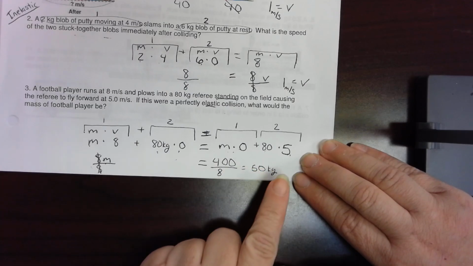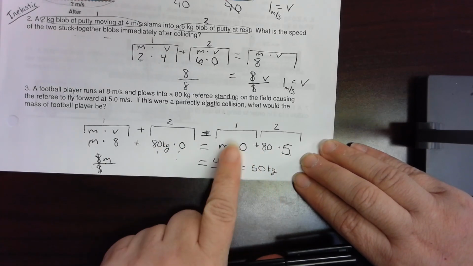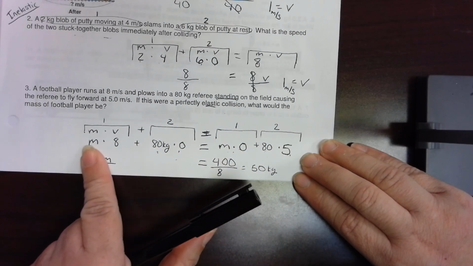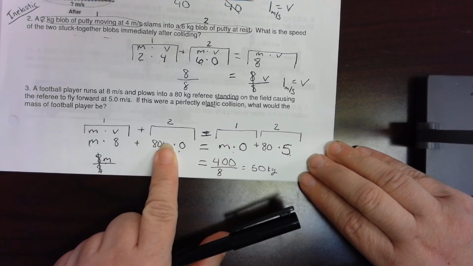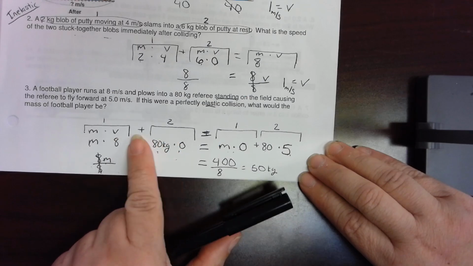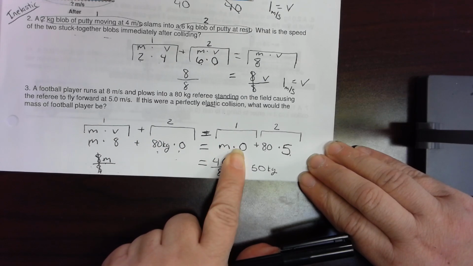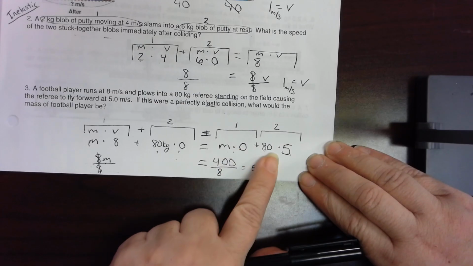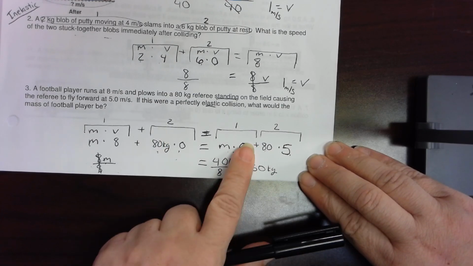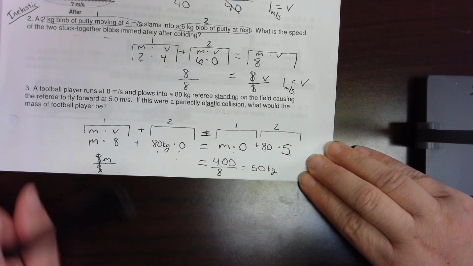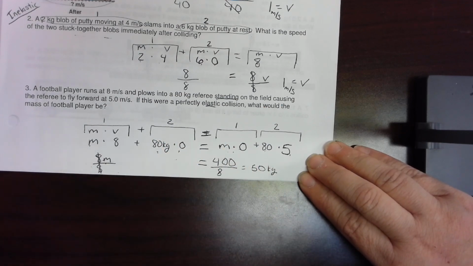We could substitute in and see if it makes sense. If he did in fact come to a stop, 50 times 8 is 400, plus 0, so this is a total side of 400. 50 times 0 is 0, plus 400. So we have 400 equals 400. We have equal momentums on both sides.